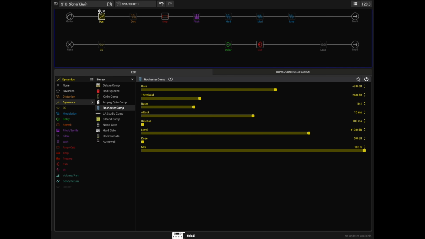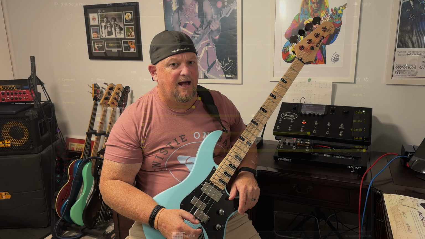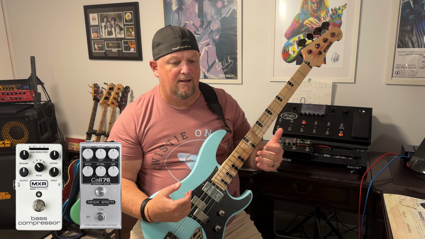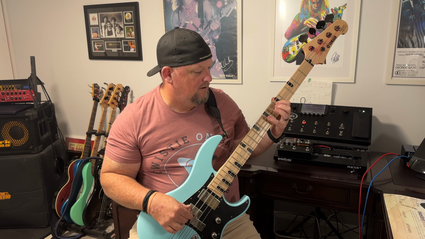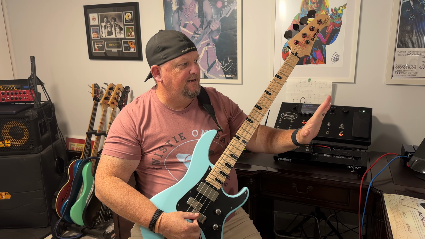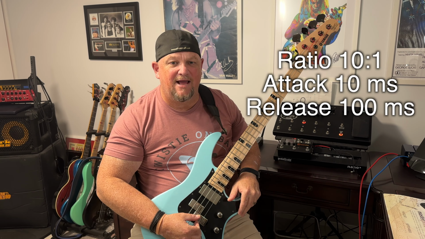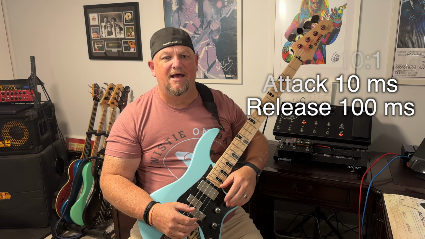So I'm using the Rochester Comp on the Helix. Other examples are the MXR 87. There's a number of LA2A compressors that are used by a number of bass players, etc. So here's what it sort of sounds like. You'll hear it's a little bit tighter. Especially around that bottom E, it just pulls it in a little bit and makes it less floppy. And that's the standard out of the box configuration. I haven't changed anything, that's just it. So you'd now adjust that to taste, but you can see how it just sort of tightens that up a little bit.